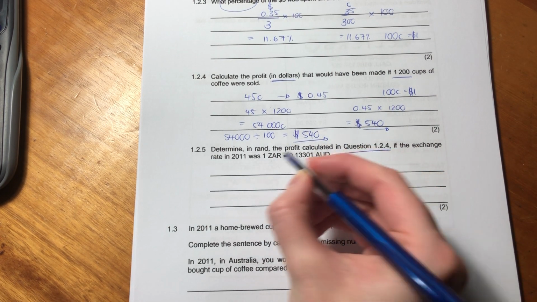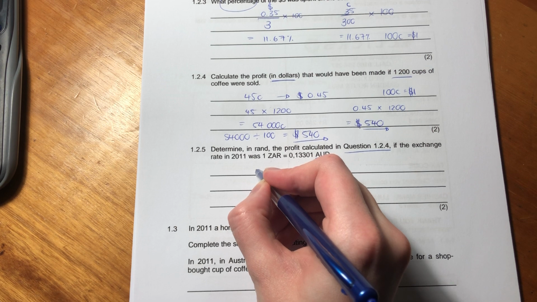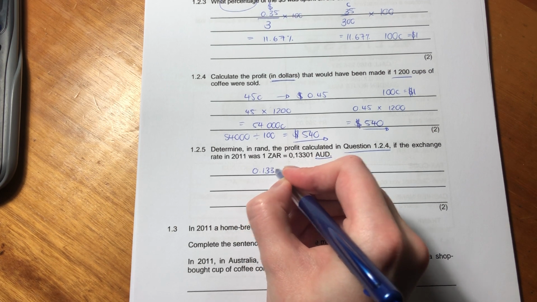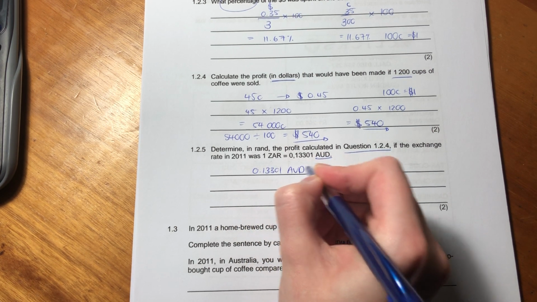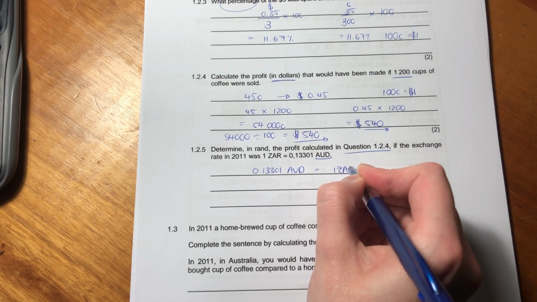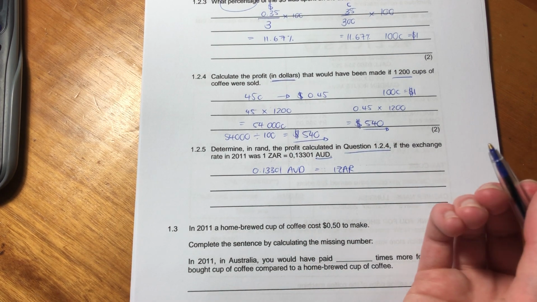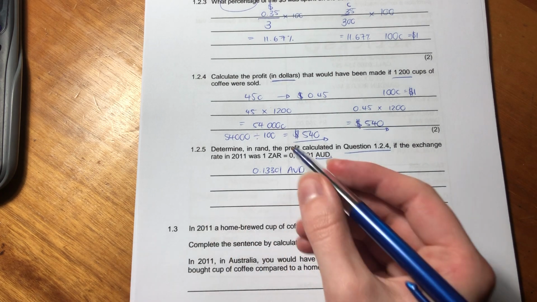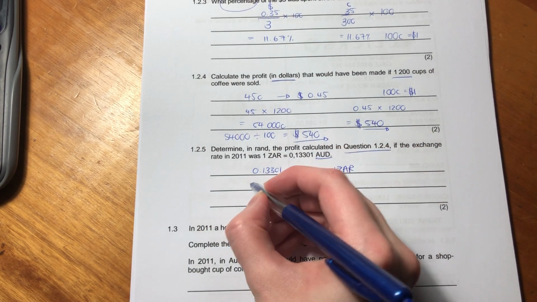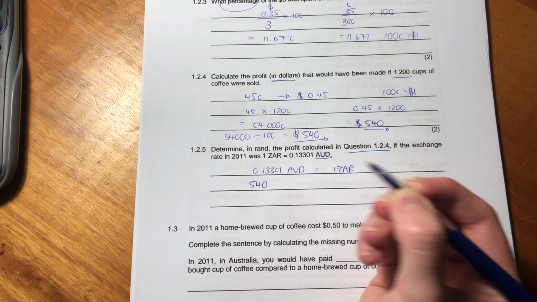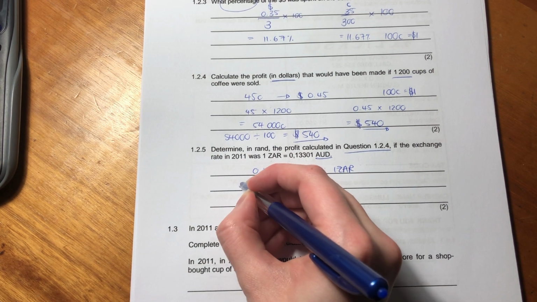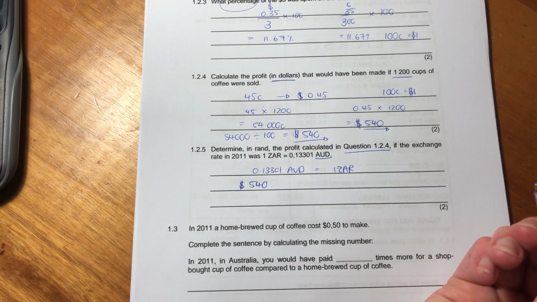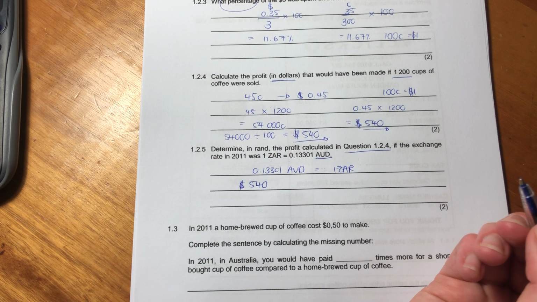Okay, so we know that for every this amount of Australian dollar, we get 1 ZAR. Okay, so now what we want to know is how many South African rands there are in 540 Australian dollars. Sure, tongue twisters today.